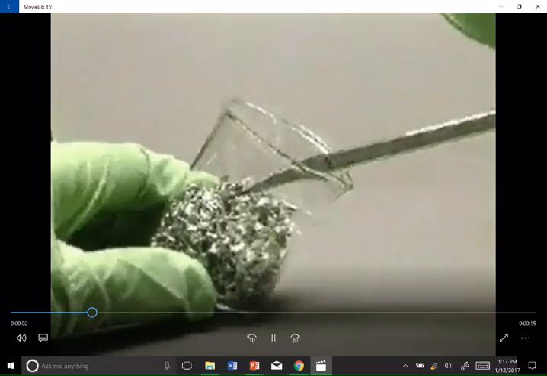Let's see. When calcium carbonate, marble, is placed in hydrochloric acid, carbonic acid is produced, which is converted to gaseous carbon dioxide and water in a gas-forming reaction. Pretty cool. One more.